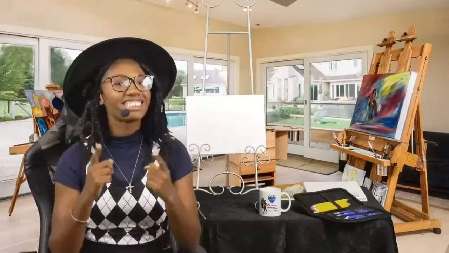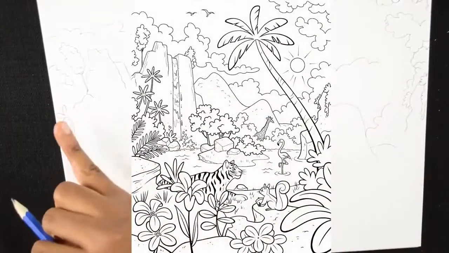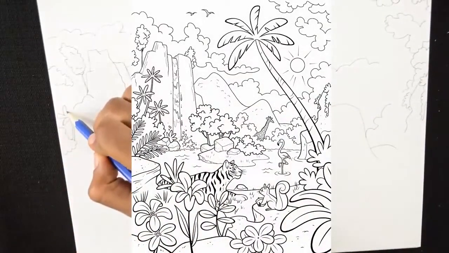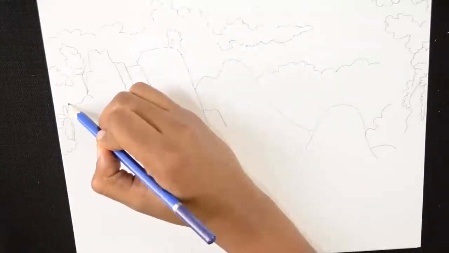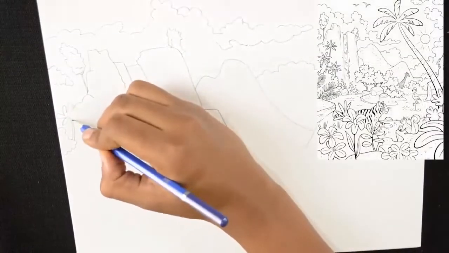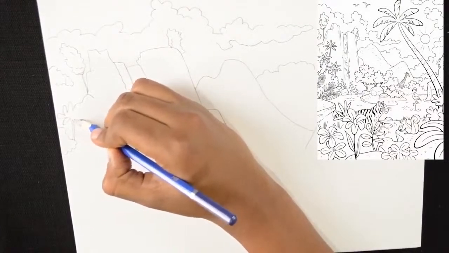Alright guys, let's get back to the drawing. Okay guys, so we're going to just finish where we left off before the commercial break. We were over here doing our trees, doing our first tree, so we're just going to continue that. And if some of the shapes or anything are off, we can always go back and correct that, okay?